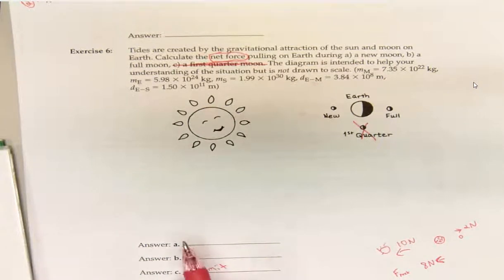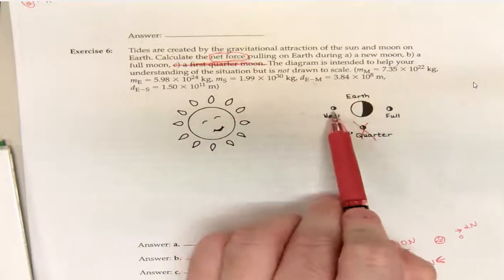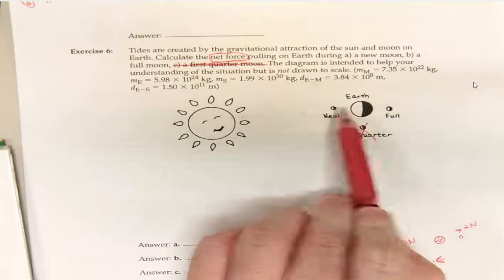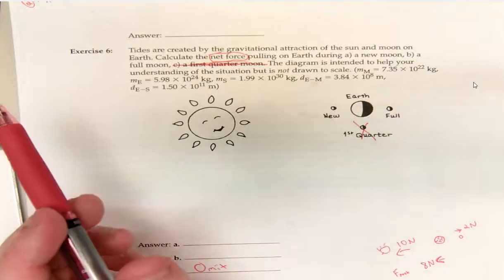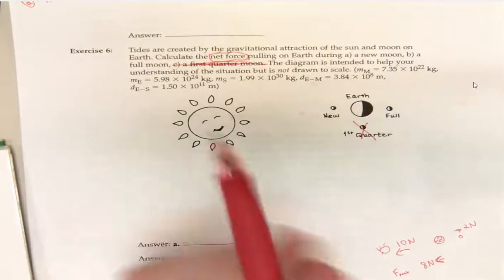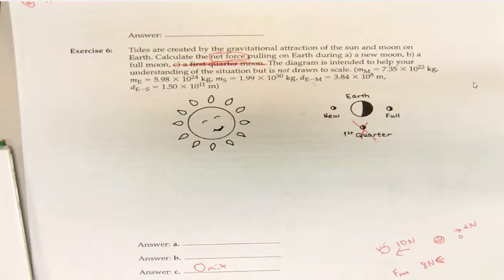So let's make A, well, actually they already give it to us, right? So A is going to be what? New moon. So they're both on the same side. And B is going to be full moon. So one's on one side, one's on the other. Hopefully you guys get this. Give it a shot. It's not nearly as hard as it looks. It's actually relatively easy. You're going to do great.